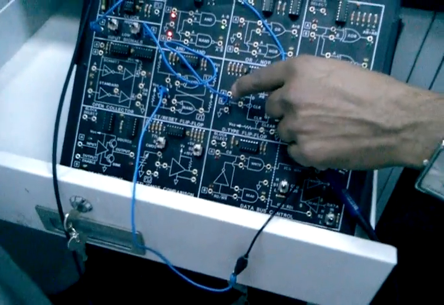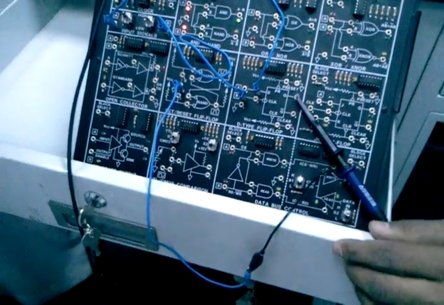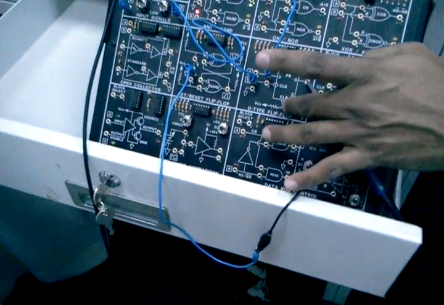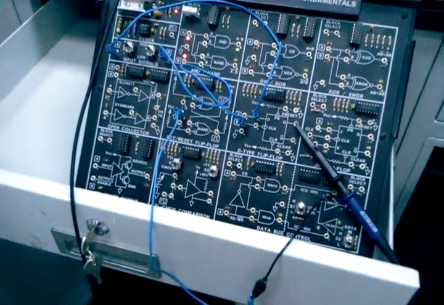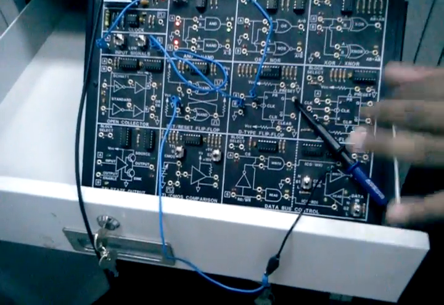It has one input, yes. Only one clock. And it can be cleared and it can be set. This is all about the D flip flop.